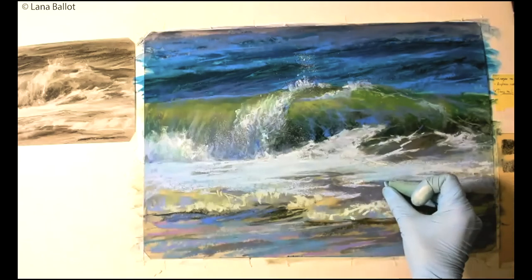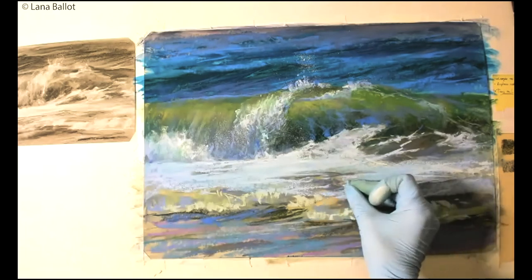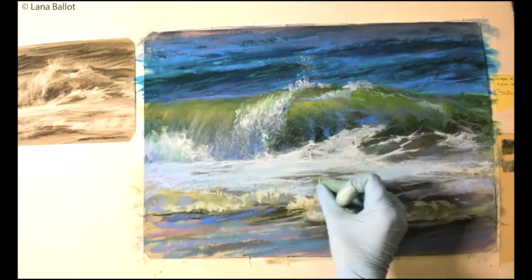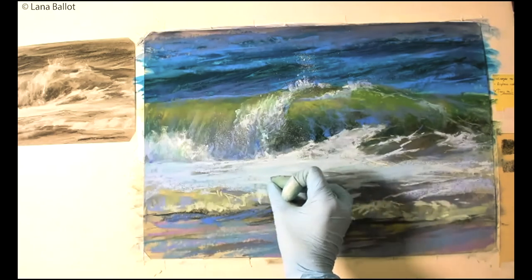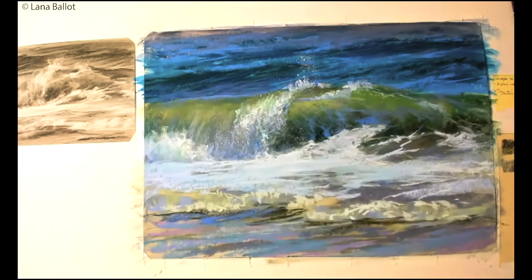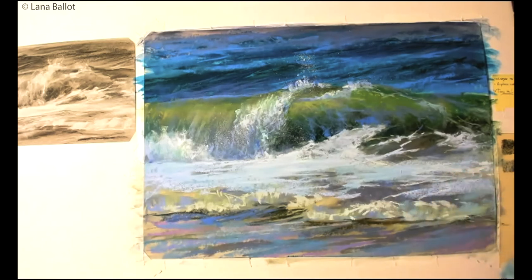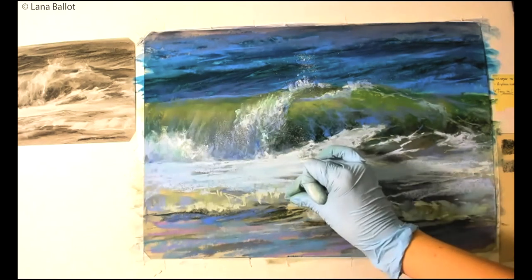So if that happens, and if you need to add more layers of color, again, right now I just picked up the harder pastel and did it with that. Maybe just a softer pastel as well.